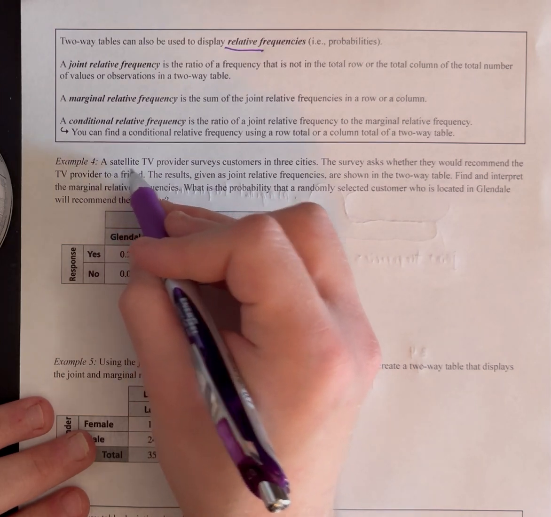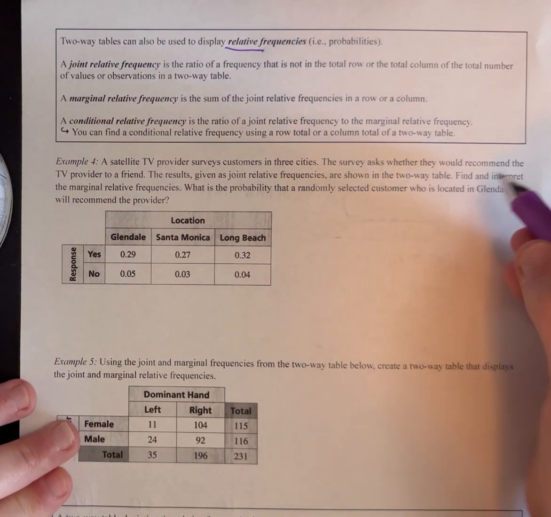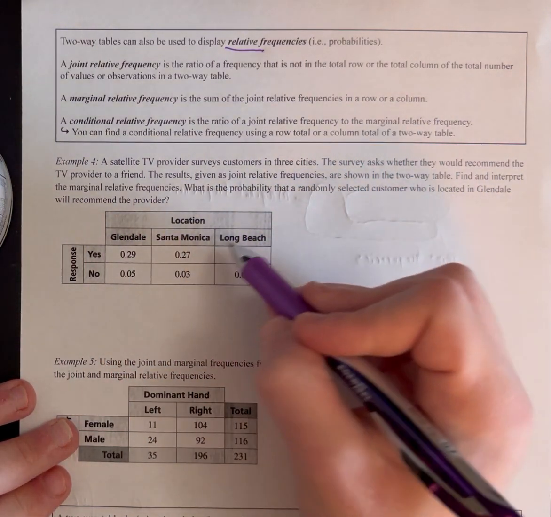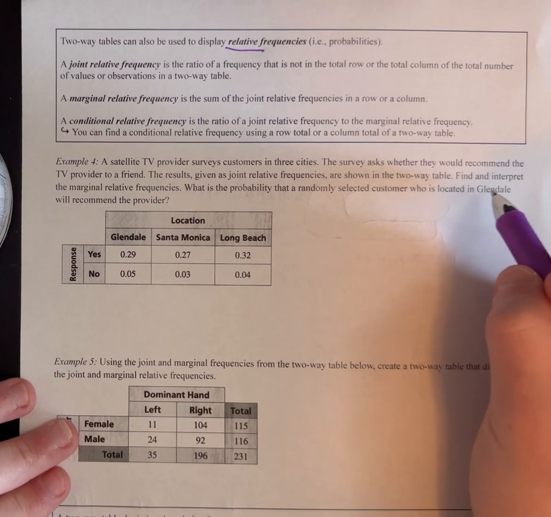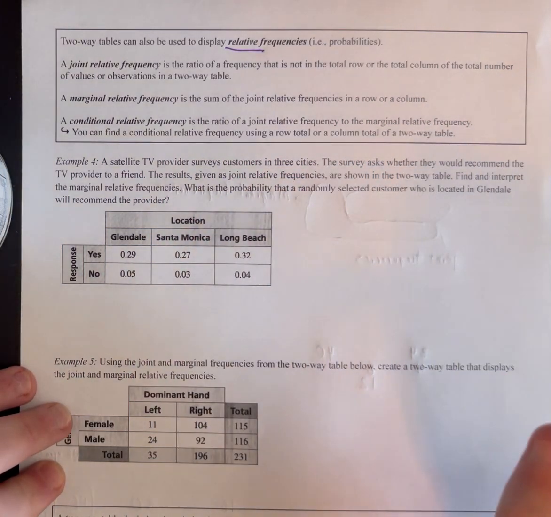So first off, a satellite TV provider surveys customers in 3 cities. The survey asks whether they would recommend the TV provider to a friend or not. The results, given as joint relative frequencies below, are shown in the two-way table. Find and interpret the marginal relative frequencies. And then it asks one other thing. I'll get to that in a minute.